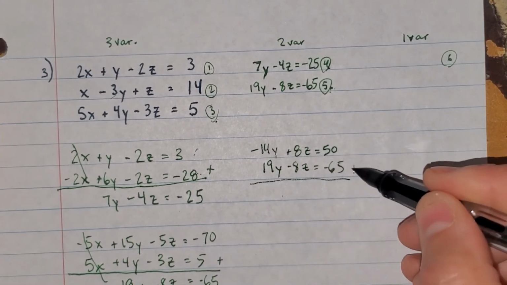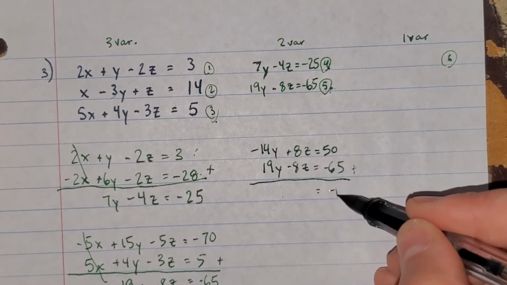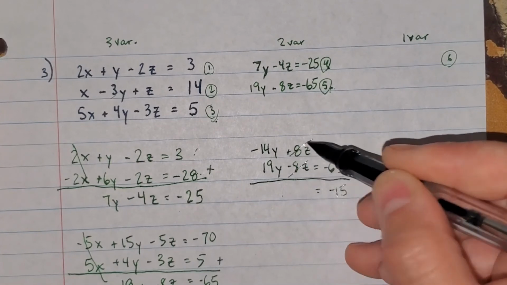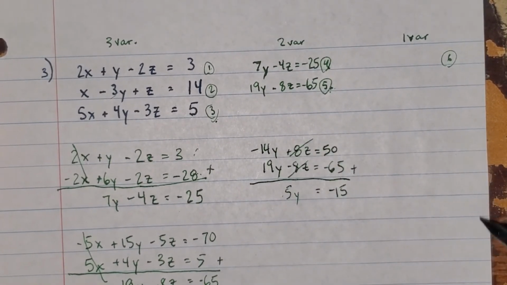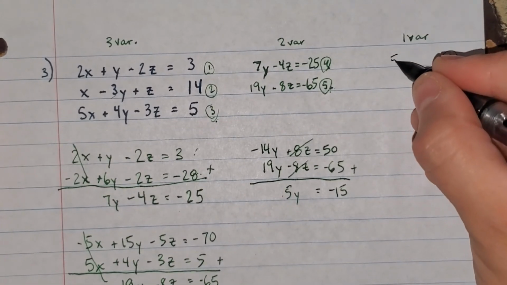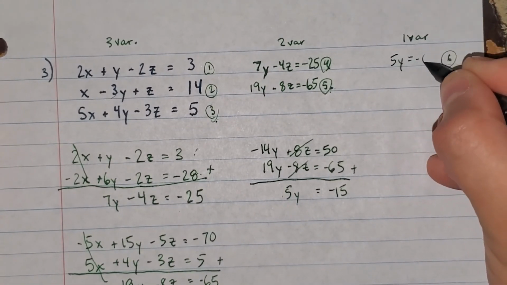Put those together. What do we get? Well, I get negative 15. Those go away. And that's going to give me what? 5y. Cool. That's equation 6. 5y equals negative 15.